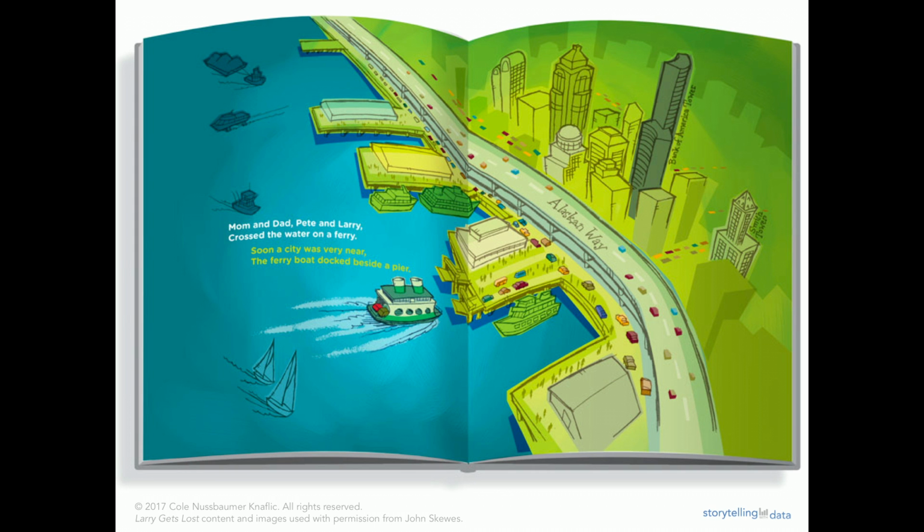The Seattle one starts off: "Mom and Dad, Pete and Larry crossed the water on a ferry. Soon the city was very near. The ferry boat docked by a pier." I'm thinking maybe they're on Bainbridge Island, near where I grew up. And now, inevitably, Pete and Larry get separated. Usually Larry chases a piece of pizza he sees or a donut. They get separated, and they spend most of the rest of the book trying to find each other, seeing some local destinations, some local highlights along the way.